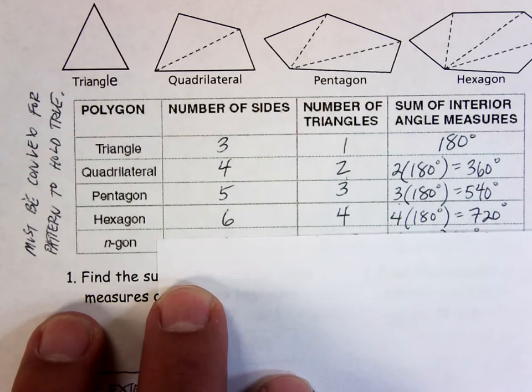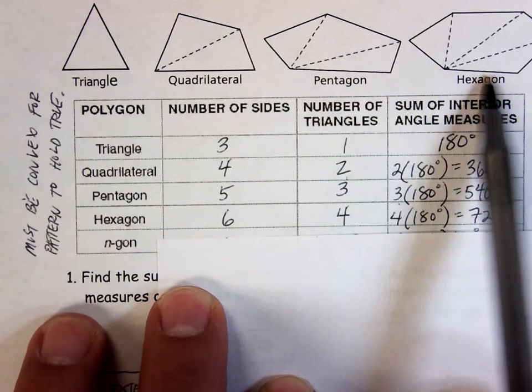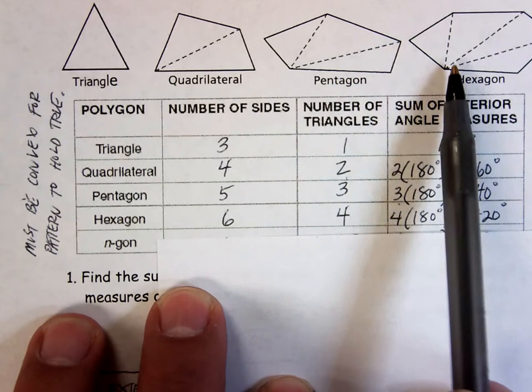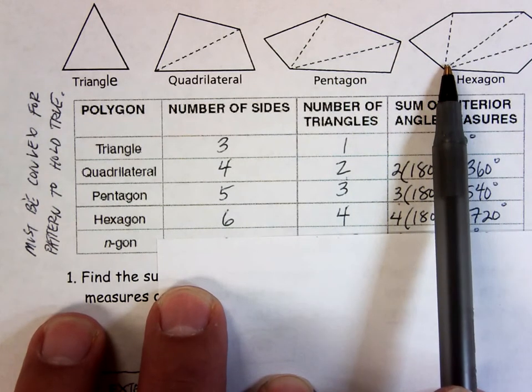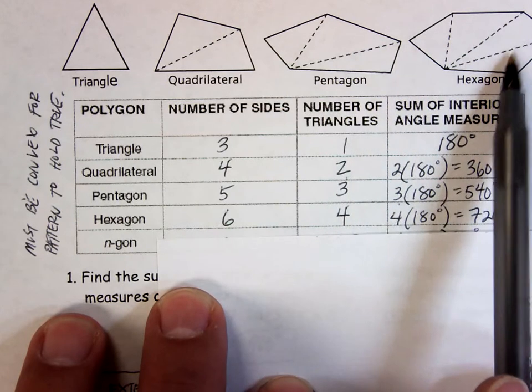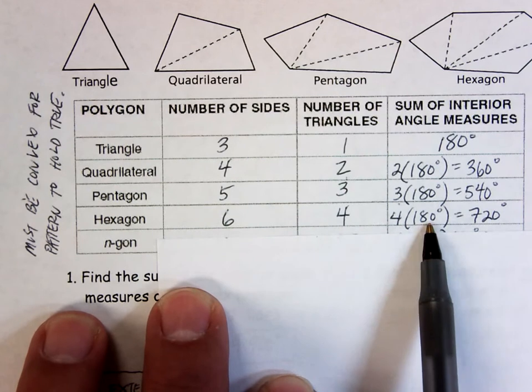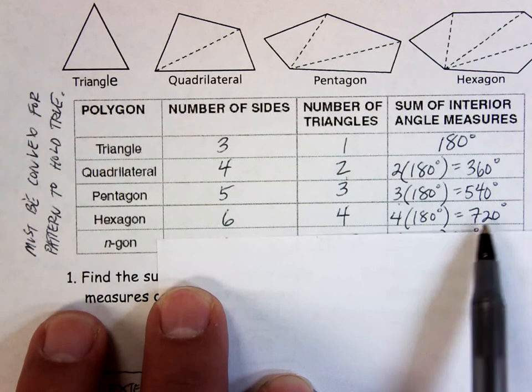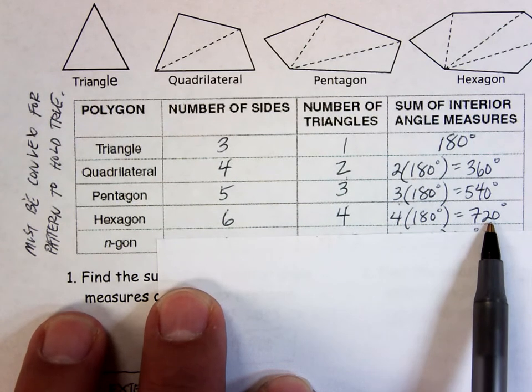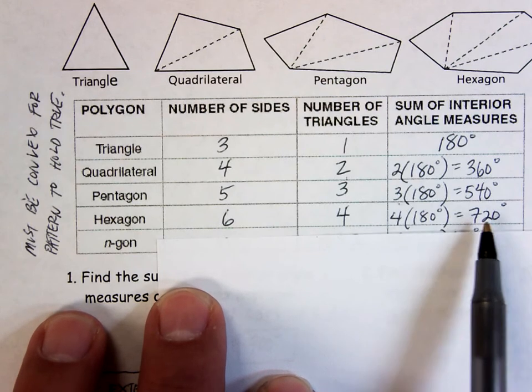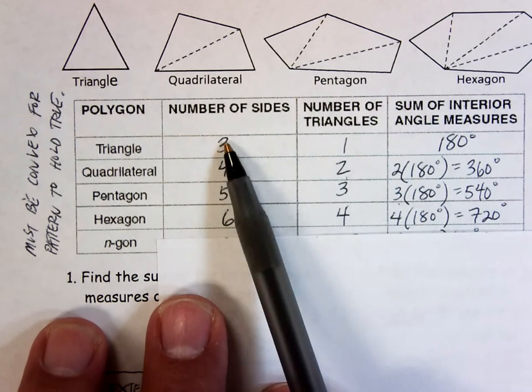Hexagon has 6 sides. 1, 2, 3, 4, 5, 6. If I start from a vertex and go to each of the other non-consecutive vertices, I can create 1, 2, 3, 4 triangles. 4 triangles at 180 degrees each means a hexagon, if I add up all the angles, is 720 degrees.